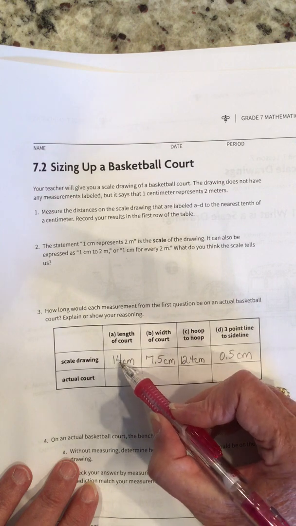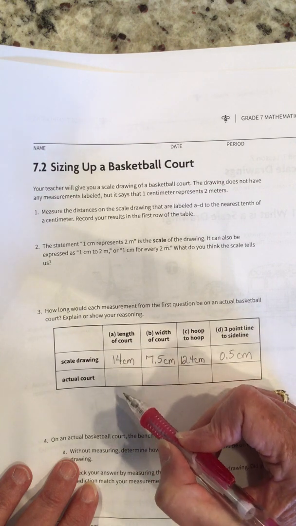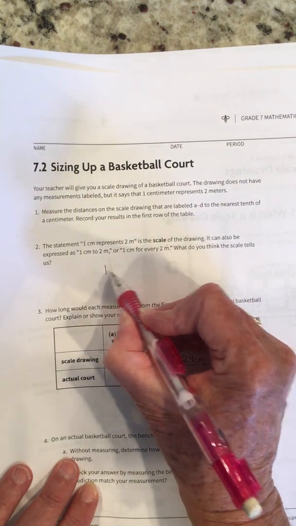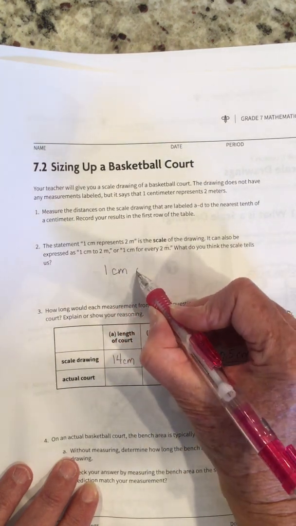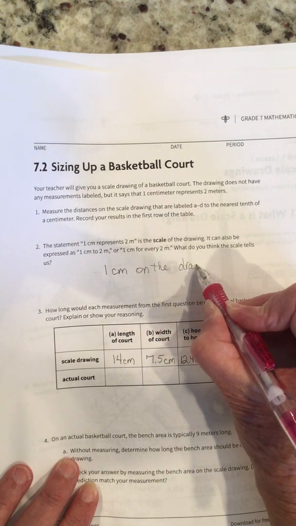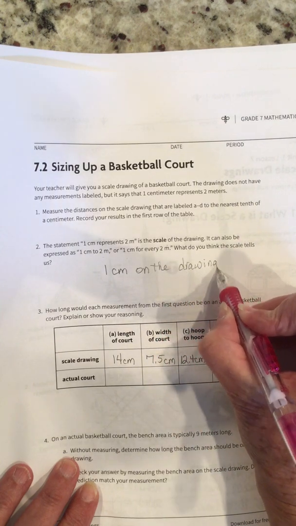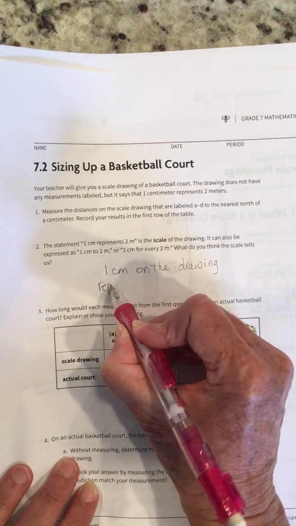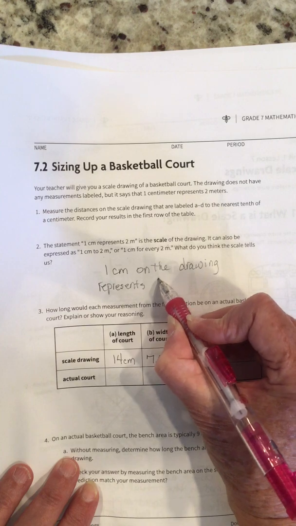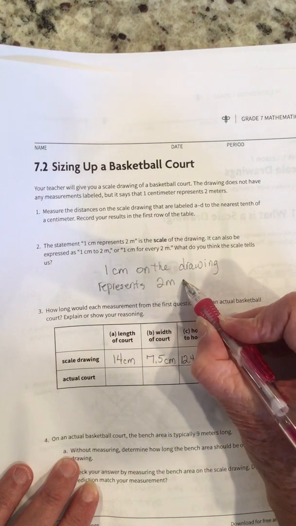For every 1 centimeter, it's actually 2 meters in real life. So 1 centimeter on the drawing represents 2 meters on the court.